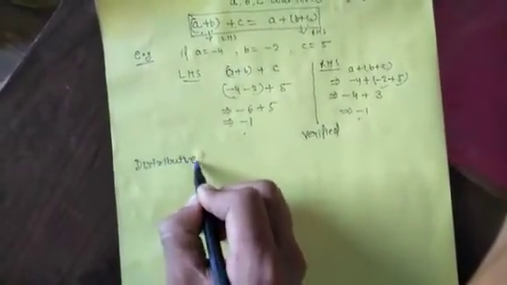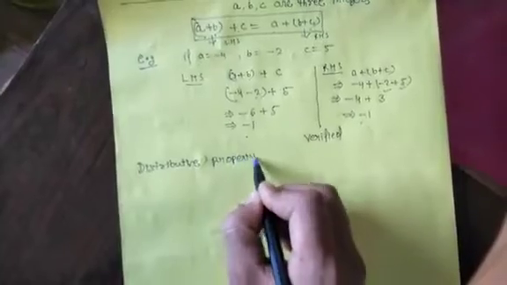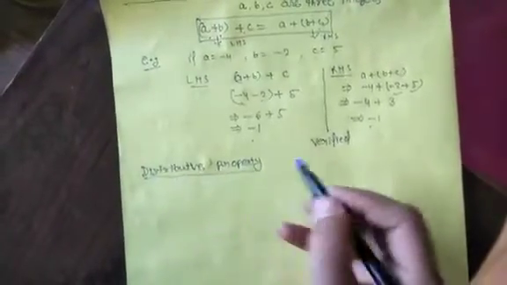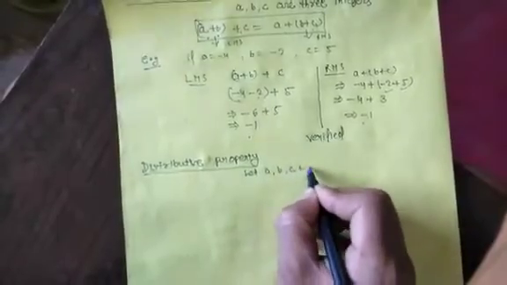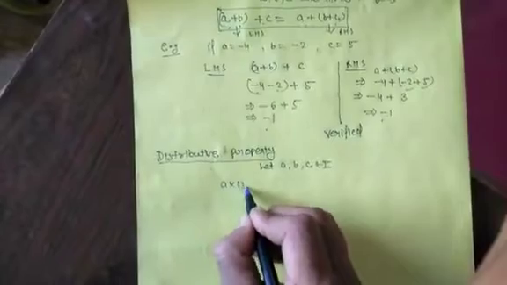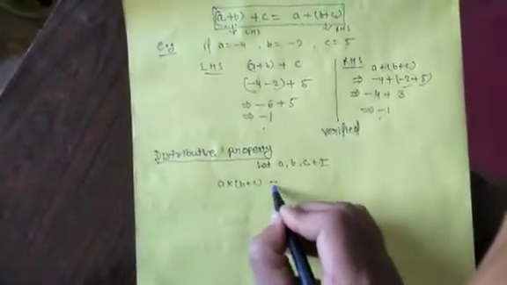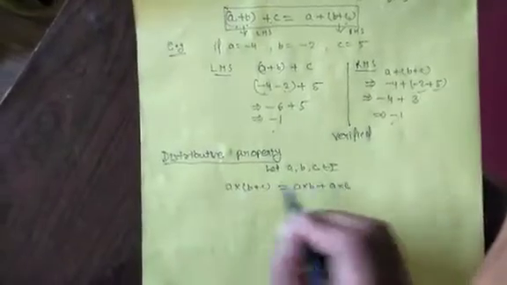Distributive property. In distributive property, let a, b, c be three integers. Then a multiplied by (b plus c) will always give you a multiplied by b plus a multiplied by c.